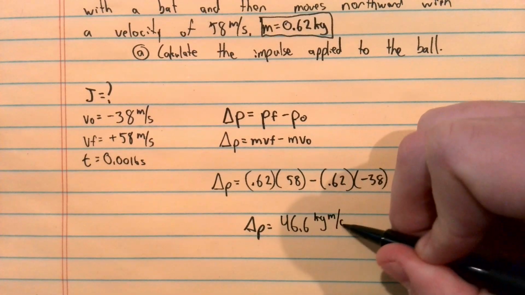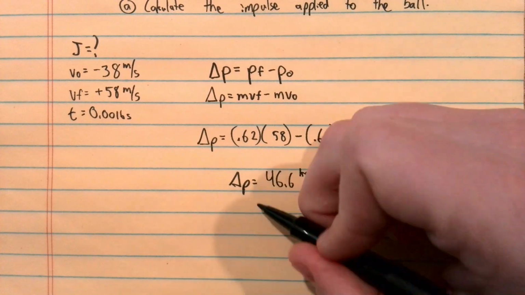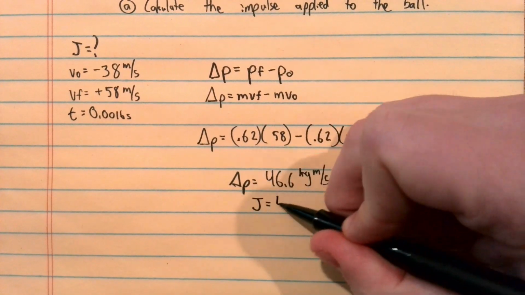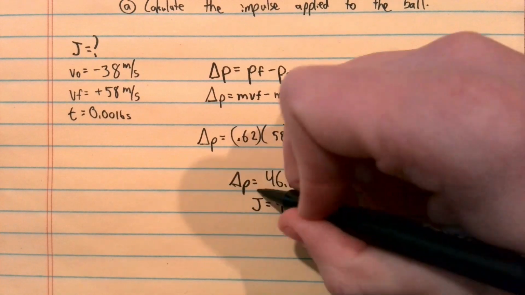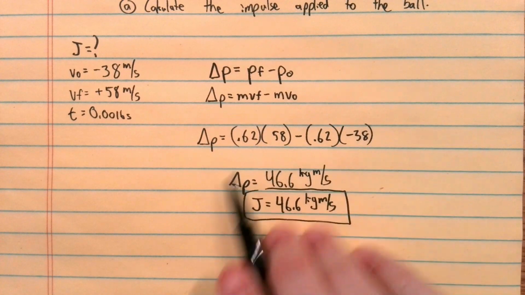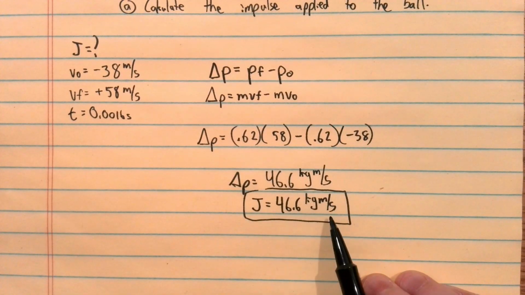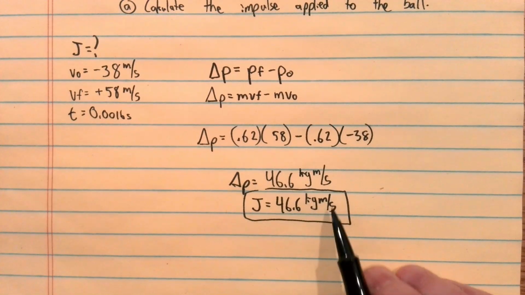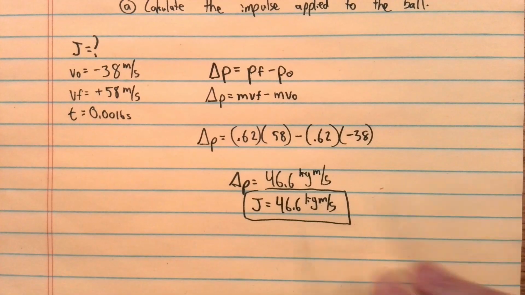kilogram meters per second. You could technically just circle that answer because they mean the same thing. I'm going to write it the official way. They've asked me for impulse, which is J. Delta P is change in momentum. But like I said, they're the same thing. 46.6 kilogram meters per second. This unit could also be newtons times seconds. So there you have it.